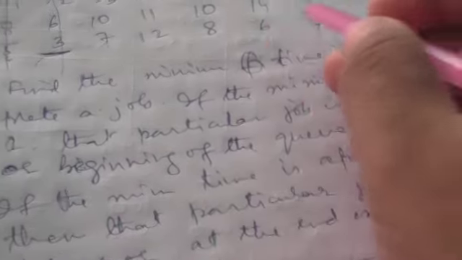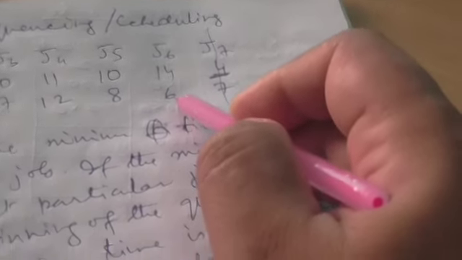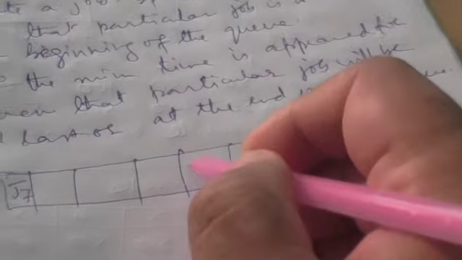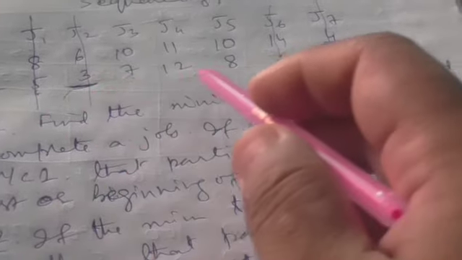Then again we will find out where is the minimum. Yes, the next minimum is 6. So J6, and this 6 is appearing in machine 2. So job 6 will be put here. Job 6 is here. Then again we'll see what is the minimum.